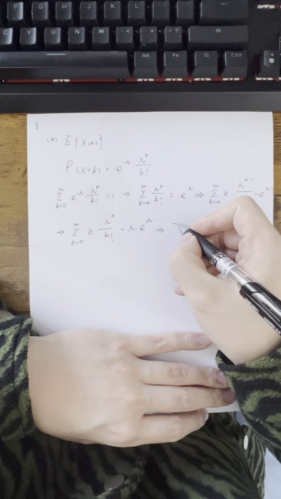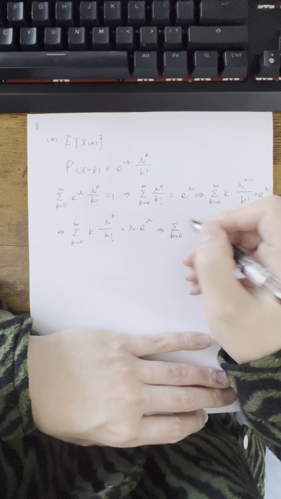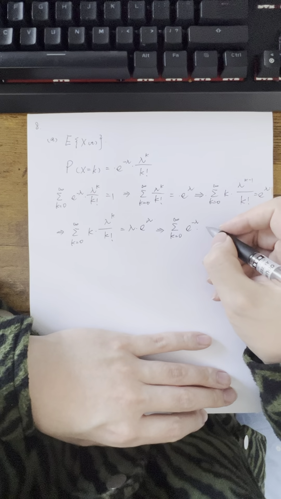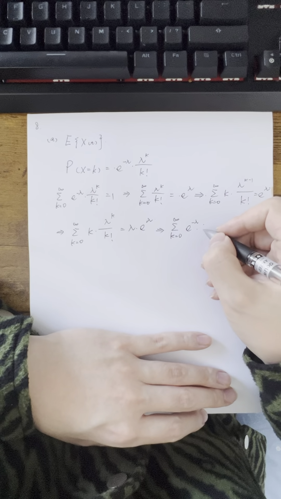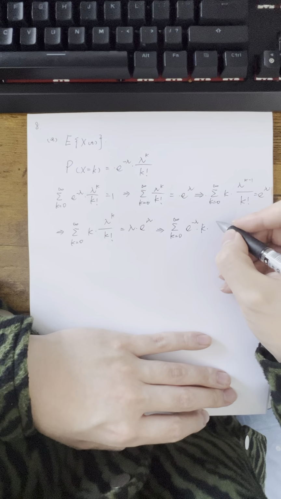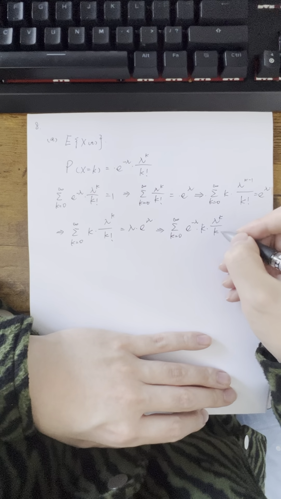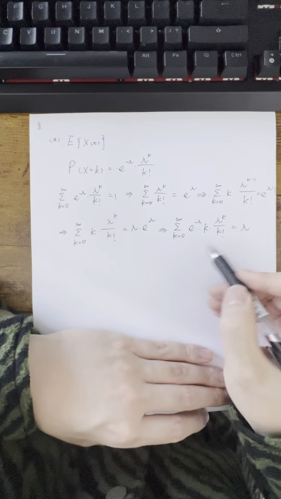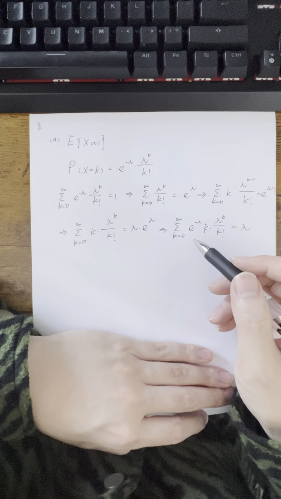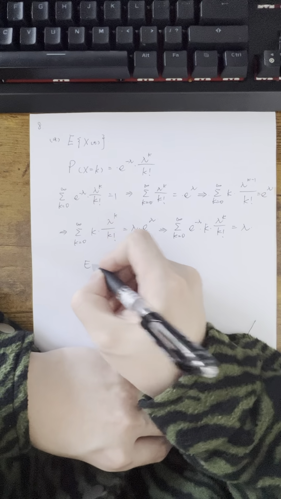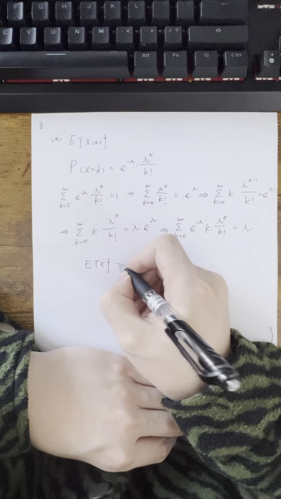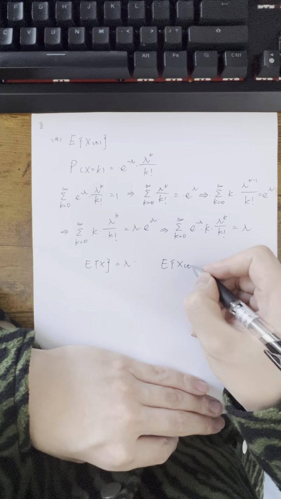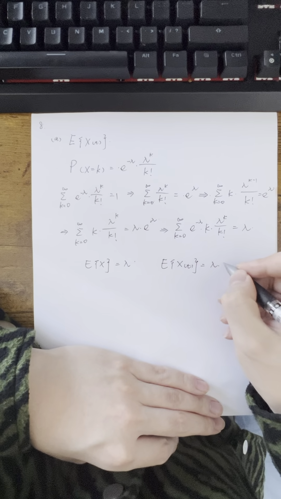The left side will become e to the power of negative lambda times k, and the right side will be just lambda, right? So this is actually the formula of the expected value of X. So we get that E[X] is equal to lambda, and E[X(t)] is equal to lambda times t.